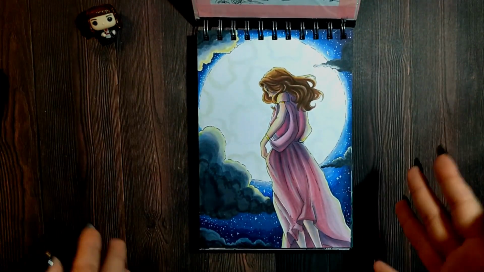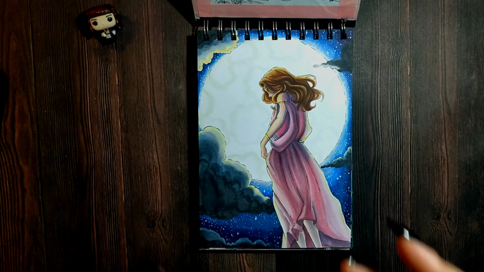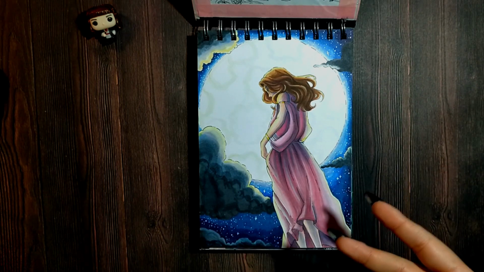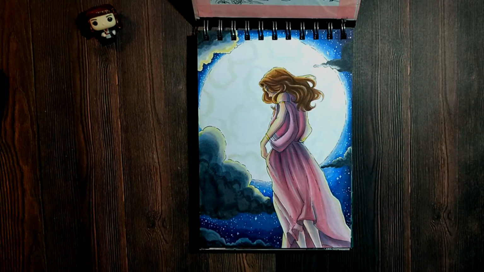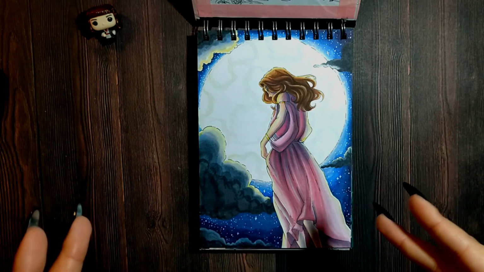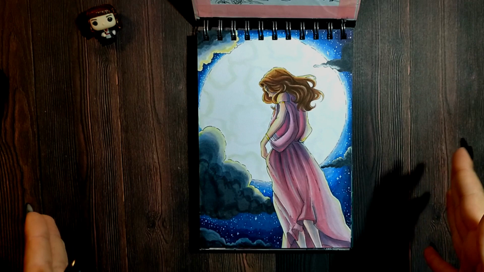All right, starting off with day one, this was Moonlight. You're gonna see me kind of struggle with remembering the prompts. I don't have the list on hand to look at as I describe them, but I will try my best to remember them. So the first day is Moonlight.